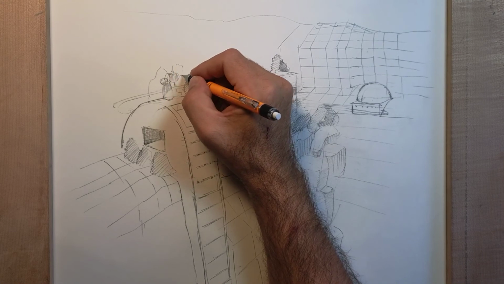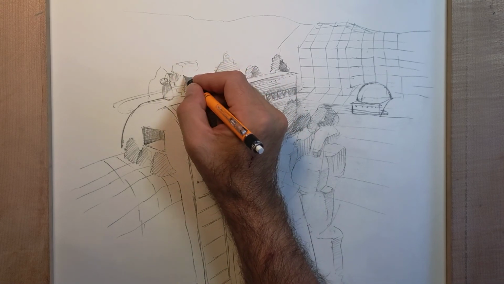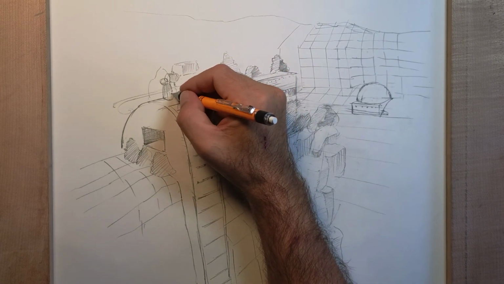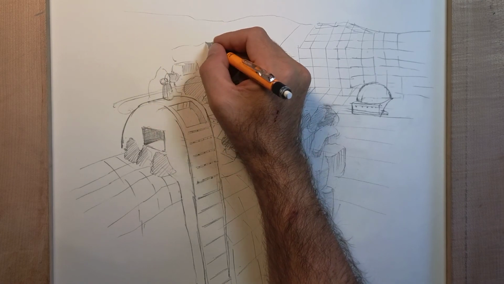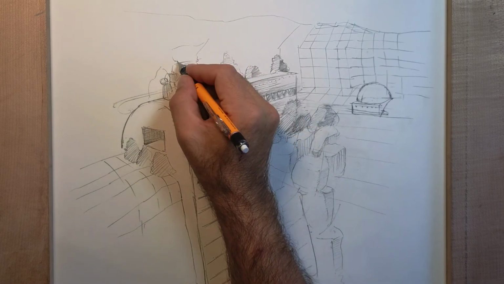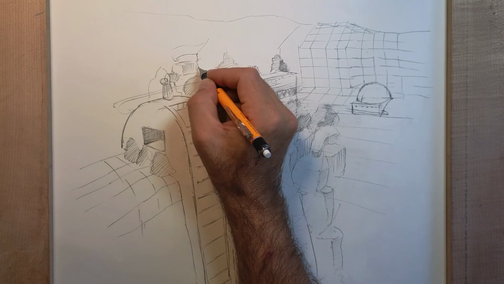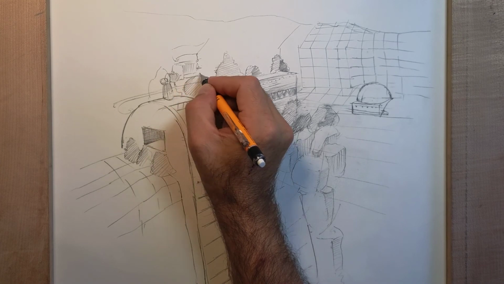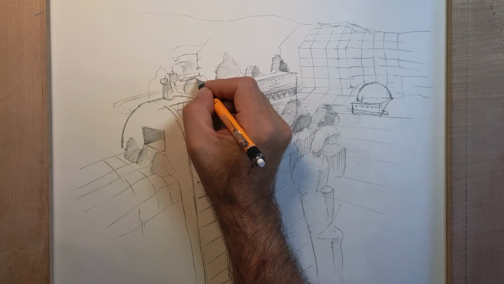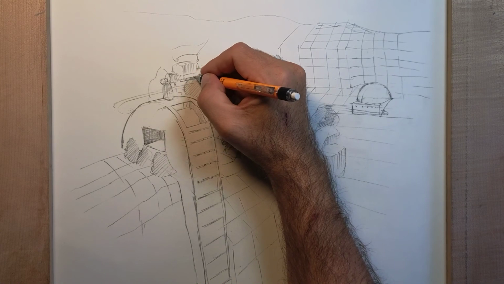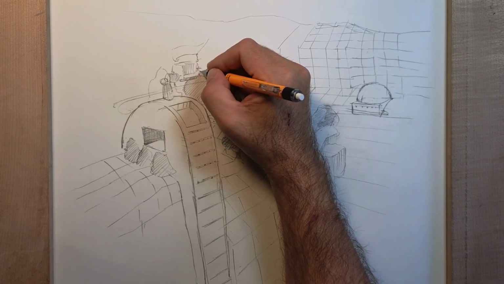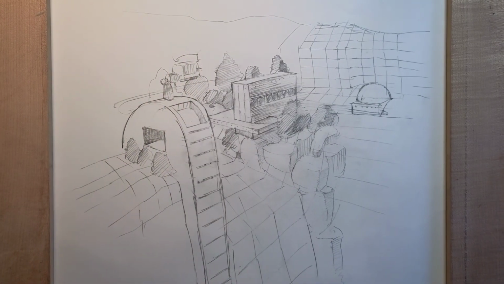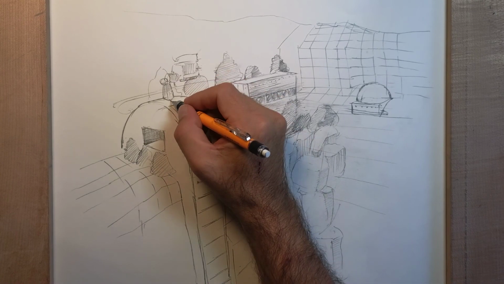Starting to imagine a kind of massive transport up here, sort of docked on top of this place.